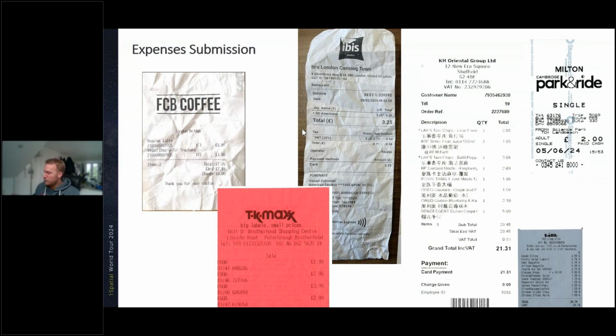Some are crumpled, some are PDFs, some are in a Word document. You get the point here. Lots of different formats, lots of different qualities. What we'd like to do, however, is use an AI model that's been specifically trained to recognize receipts and to extract the various components from them, such as date, price, VAT, vendor, for example.